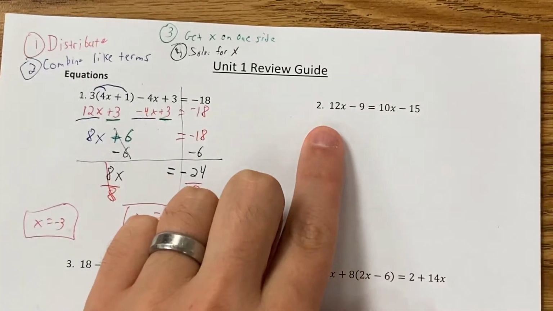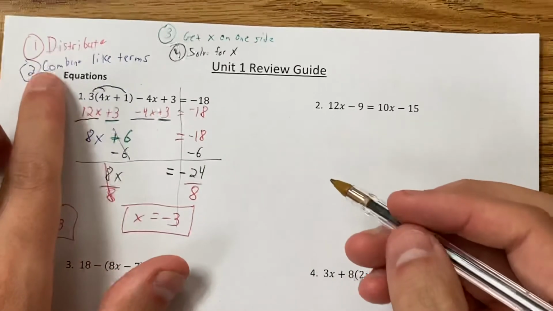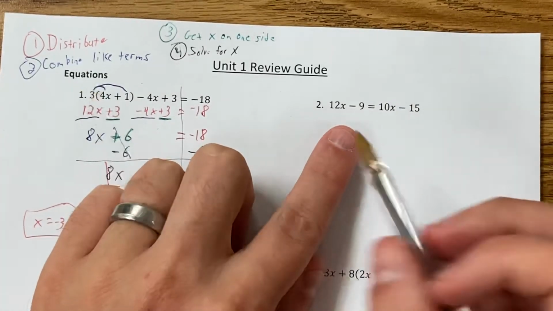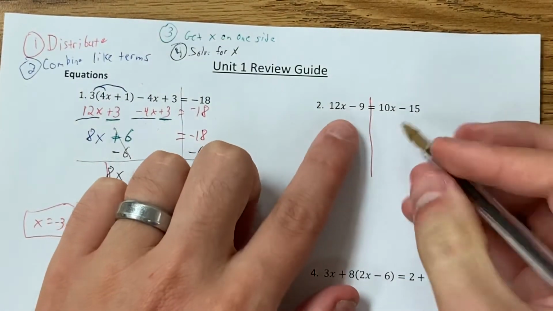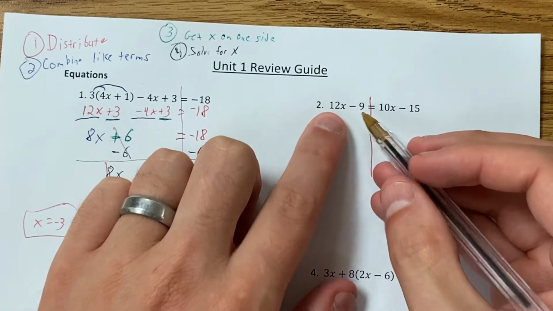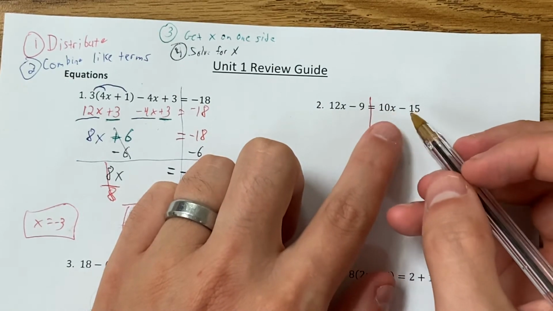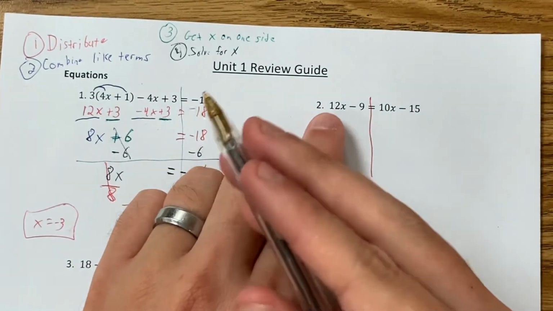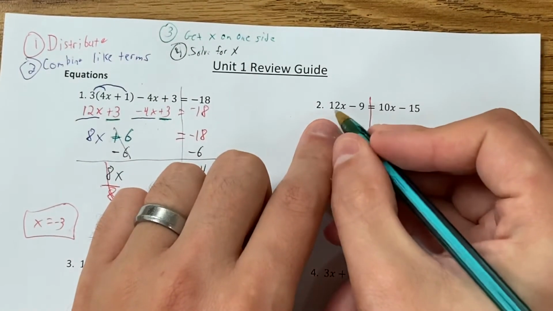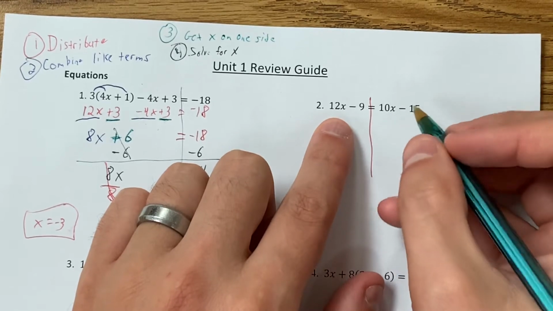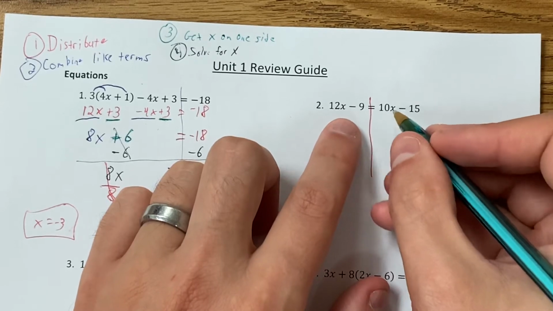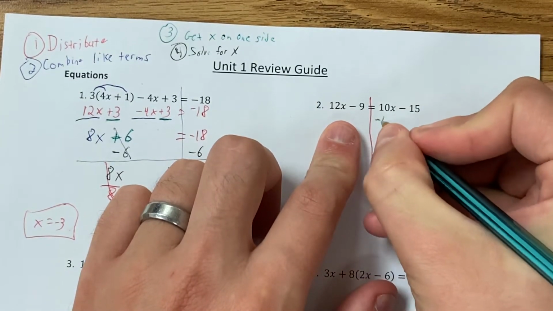In number 2, normally the first step, as I said over here, is to distribute, but there's nothing to distribute. It says you would combine like terms, but there's no like terms, right? On this side, there's a 12x and a 9. Can't put them together. 10x and a 15. Can't put them together. So we're going to go straight to getting x on one side, because we do have an x on the left and an x on the right. So they are on opposite sides. You will do the opposite thing. So this is a positive 10x. I will subtract 10x.